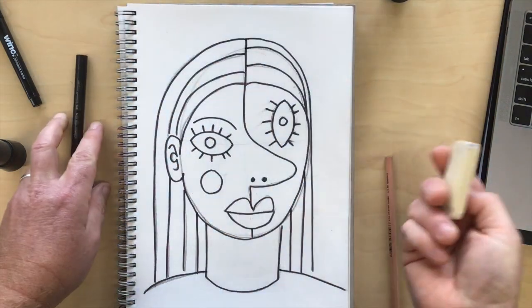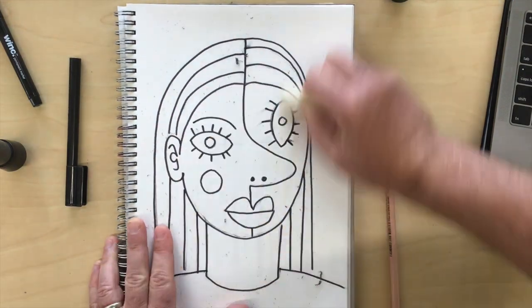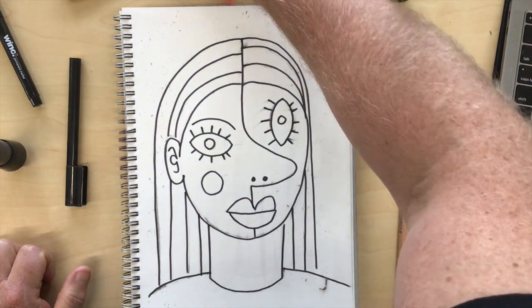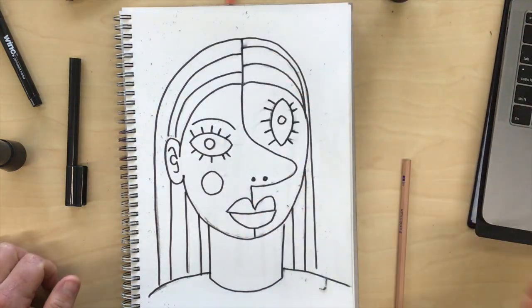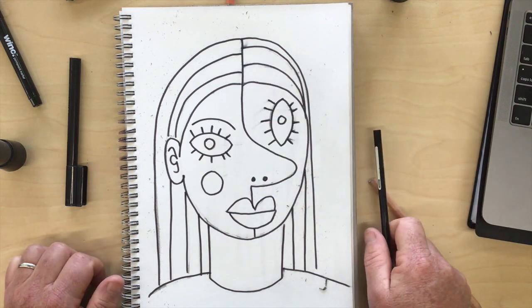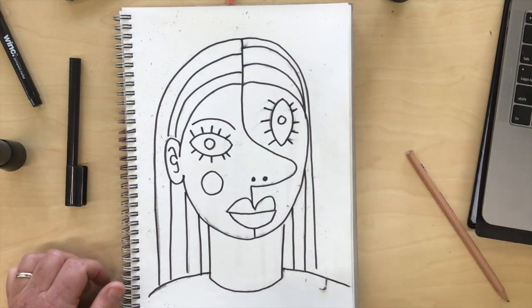And now I'm just going to rub out my lines. And finally, let's colour it in. But we're going to use some different colours, some strange colours. So I'm going to use lots of greens, maybe some blues, blacks, even some pinks, different colours. Let's see how we go.